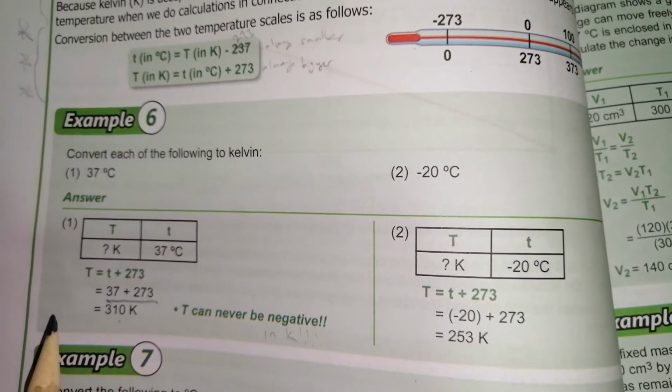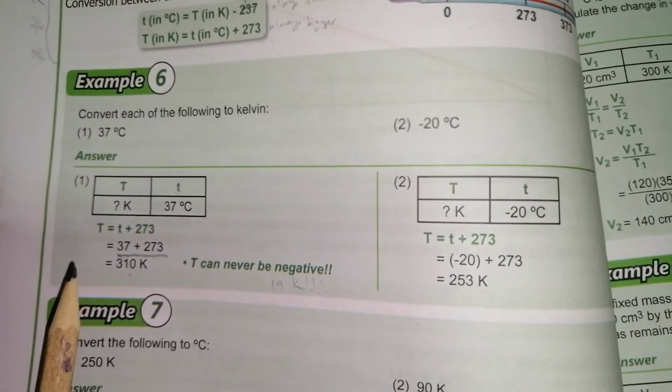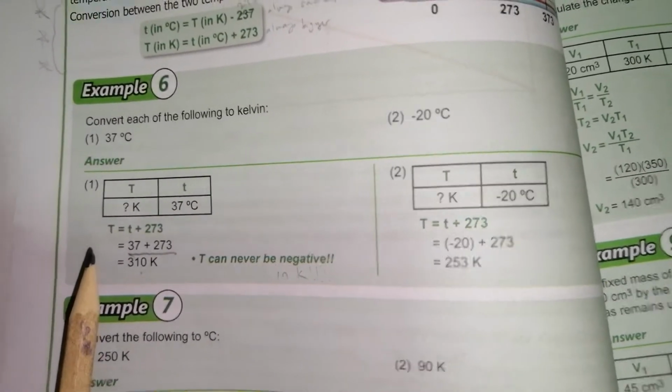Now, Kelvin temperature will always be greater than degrees Celsius. So if you work out a Kelvin temperature, it must give you a higher number than the degrees Celsius.